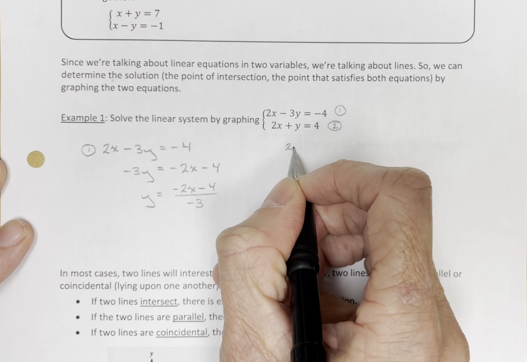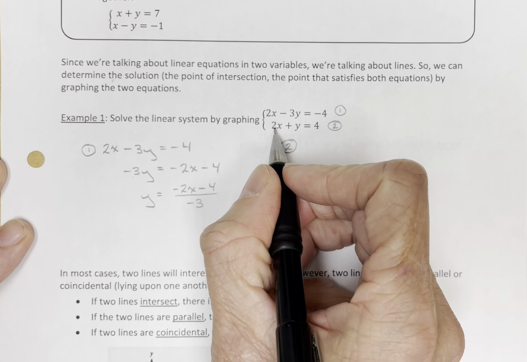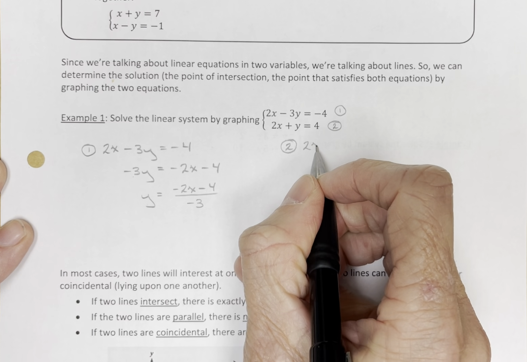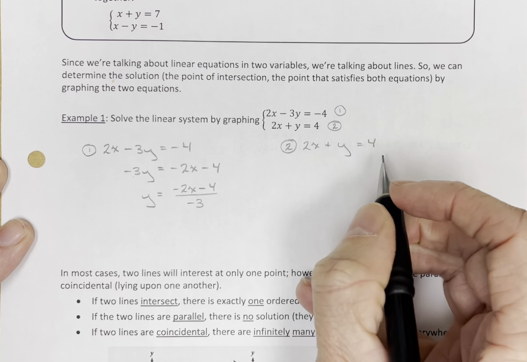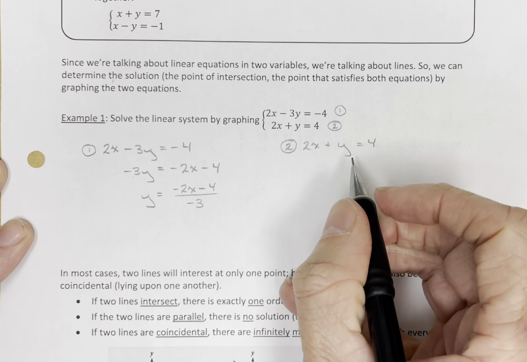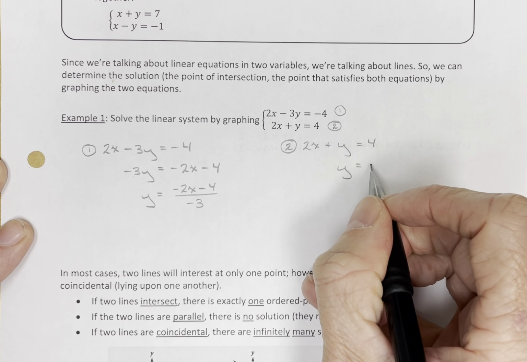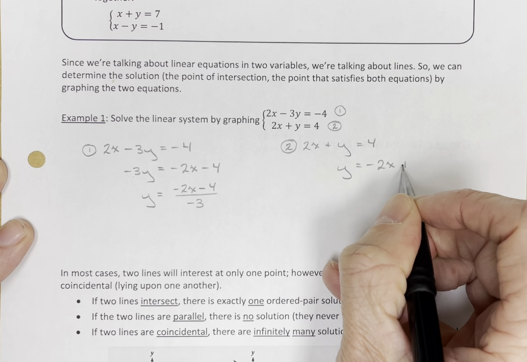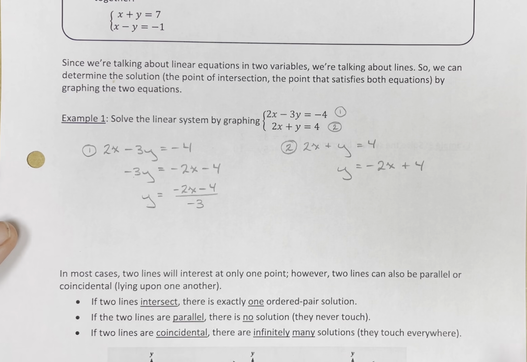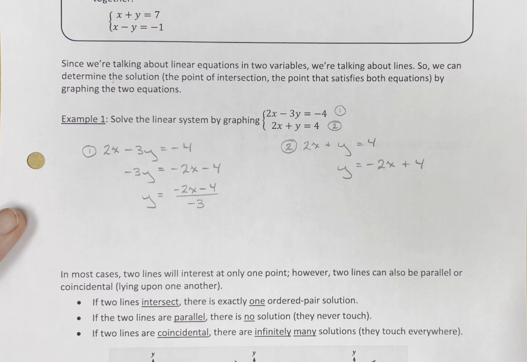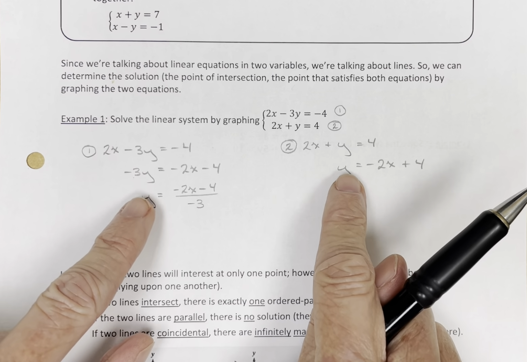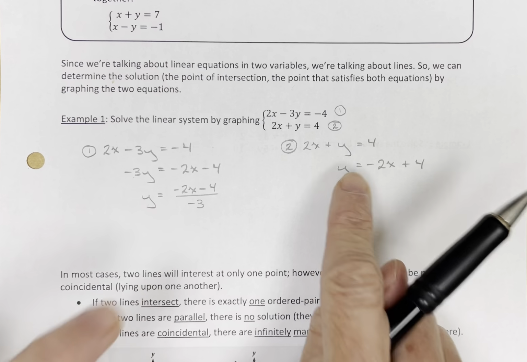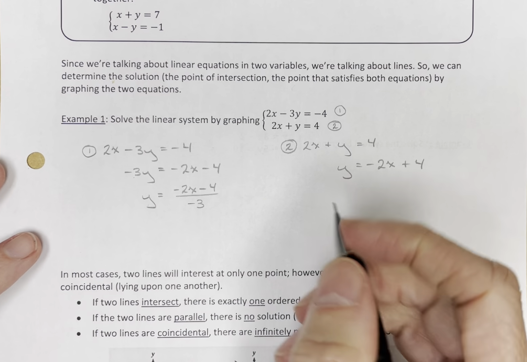Let's do the same thing with equation number 2, which is right here. And this is 2x plus y equals 4. I want to solve this for y, so I'll subtract 2x from both sides. And I have -2x plus 4. And that one was a step simpler. Okay, so now I have two equations that have both been solved for y. I can now graph them using the TI.